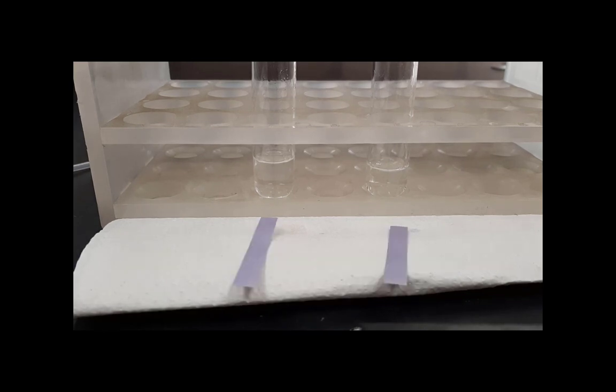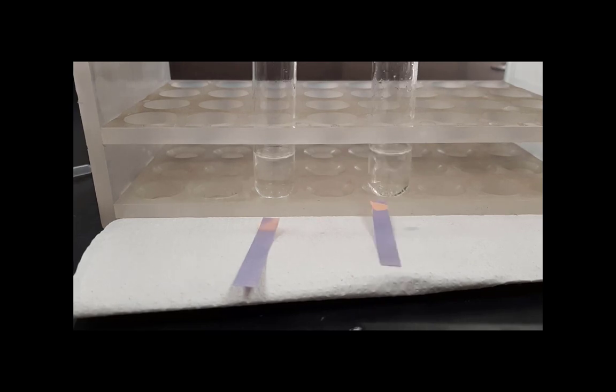Now I'm going to add enough hydrochloric acid to each test tube to make each of the test tubes acidic again. And we'll do that by testing and seeing that the blue litmus paper turns red. You're not seeing me actually dip the stirring rod into the test tubes to test that, but in fact I am. The red color indicates that the solution is now back to being acidic.